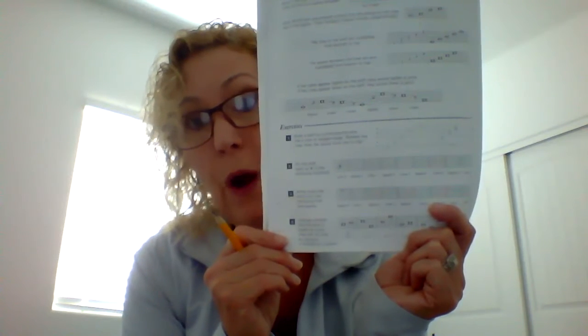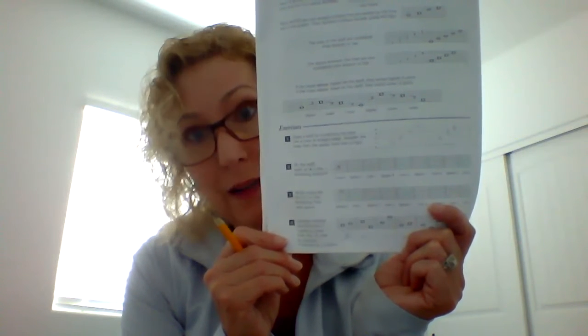Now this is where it gets tricky. Your answers can be marked wrong if they overlap. And we talked about that in your first video. So you don't want to be overlapping your lines. So I'm going to show you a right answer and an incorrect answer. Okay? So here is a correct answer.